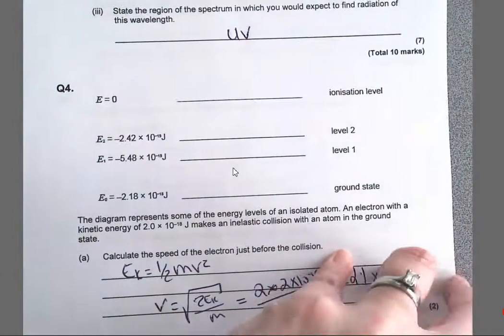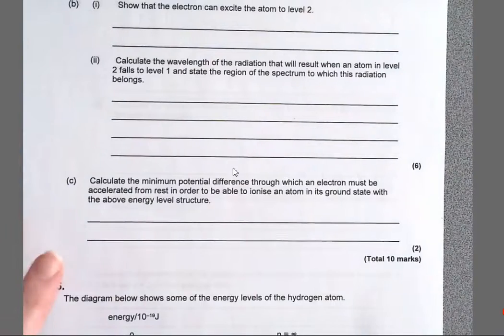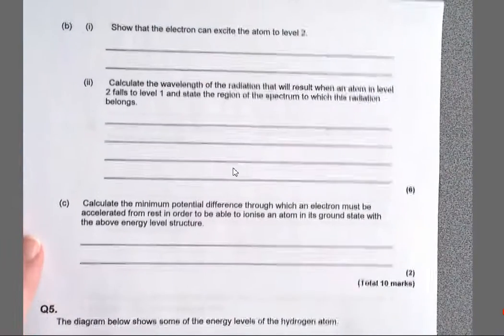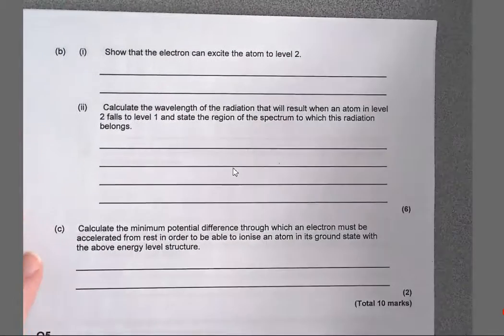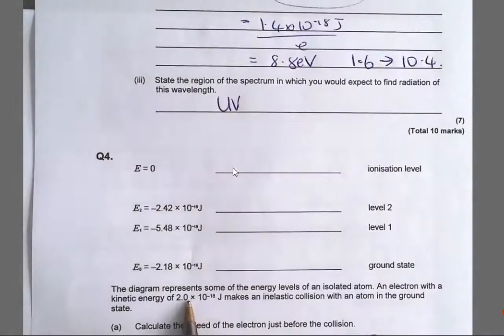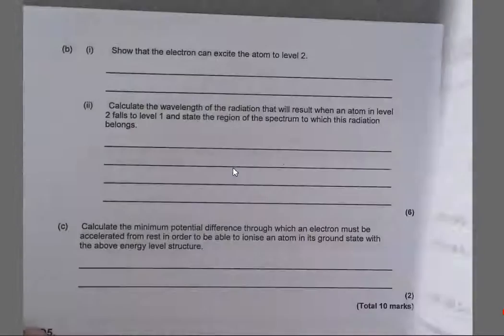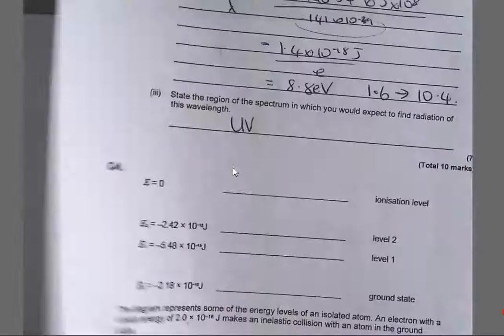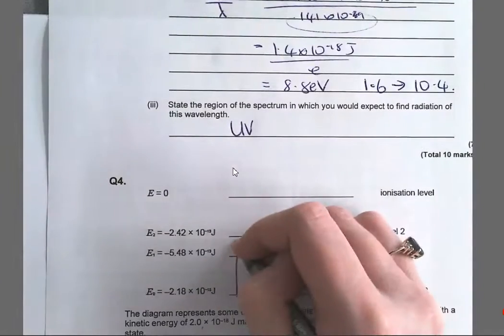Next, show that this electron can excite the atom to level 2. Okay, so if we look at our levels, we've got 2 times 10 to the minus 18, and our level 2, so what are we doing? We're going from ground state to here.